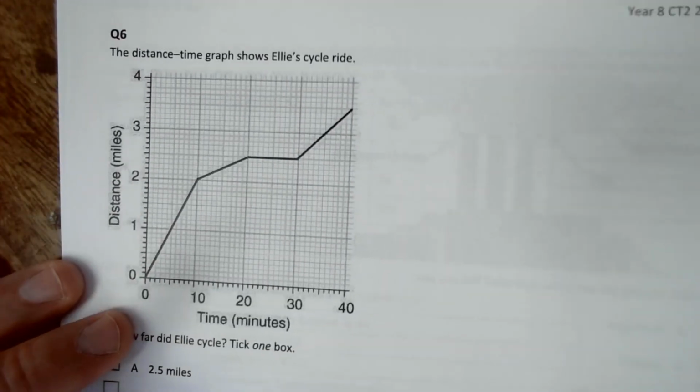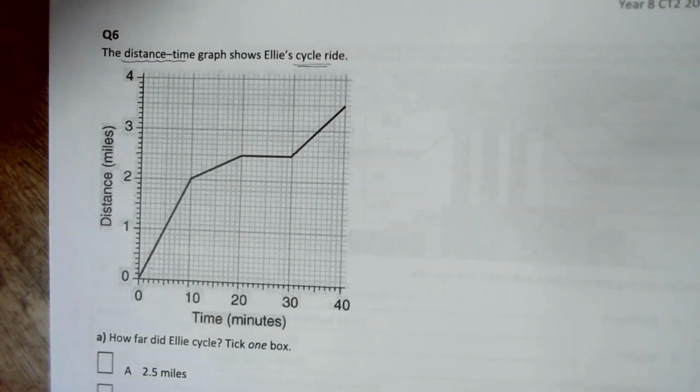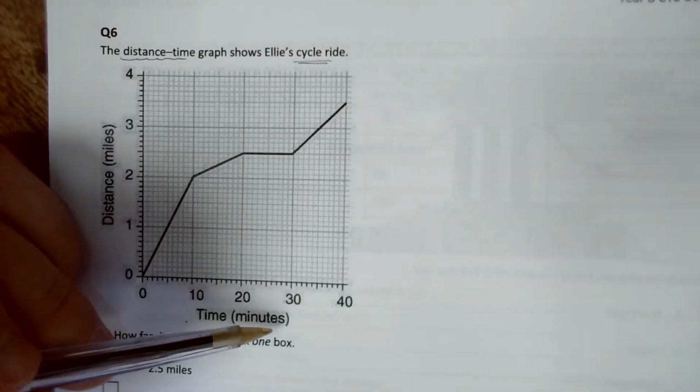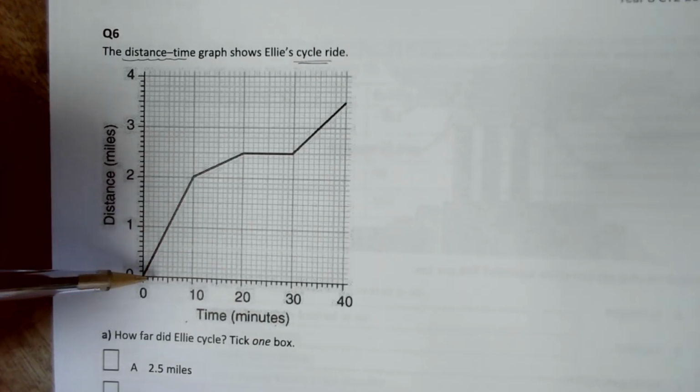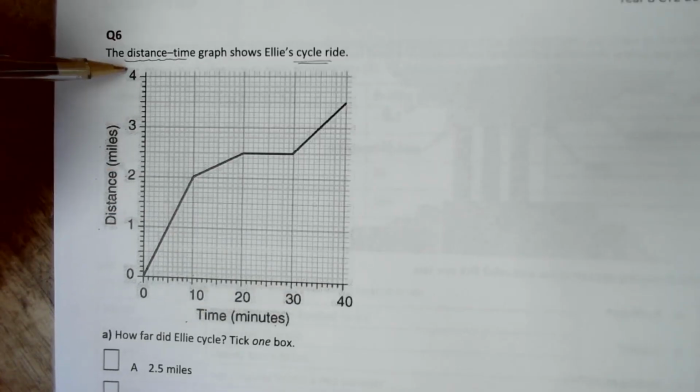Oh, look, physics. The distance time graph shows Ellie's cycle ride. So she's on a bike. Here's the distance in miles. Here's the time in minutes. Got to be aware, do we have to convert or not? And there's 10 little divisions in our scale.